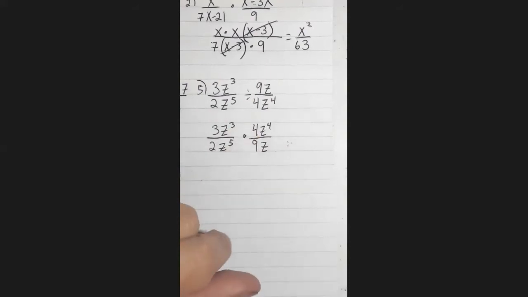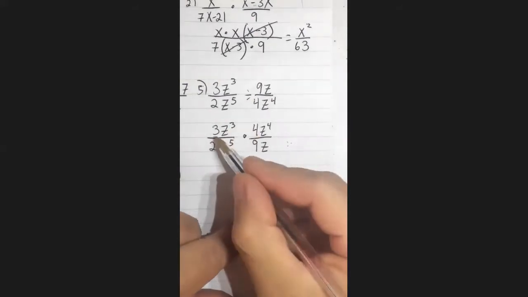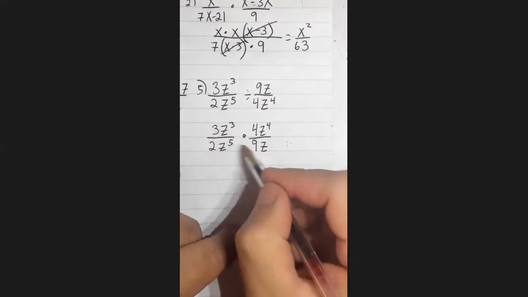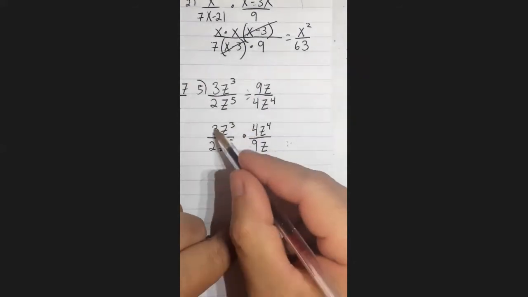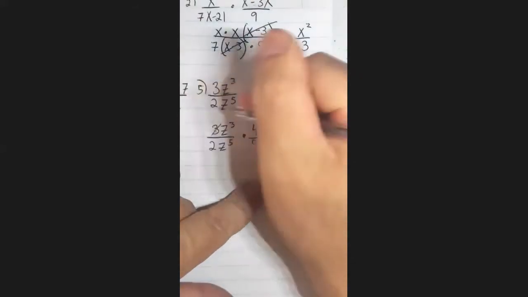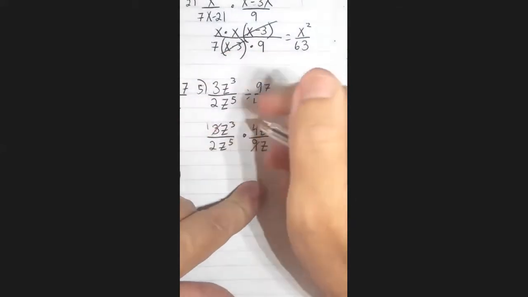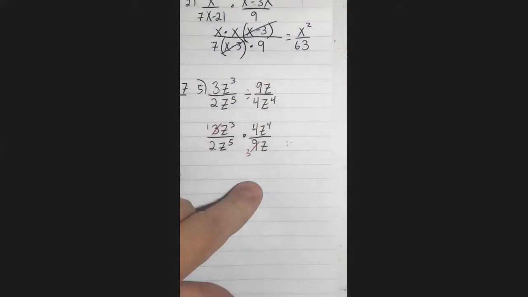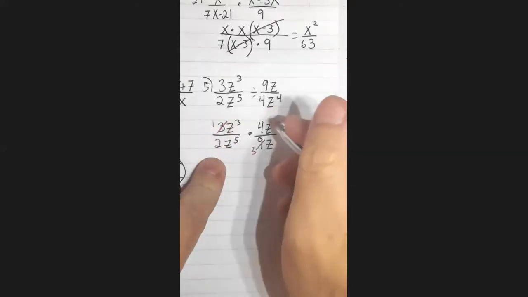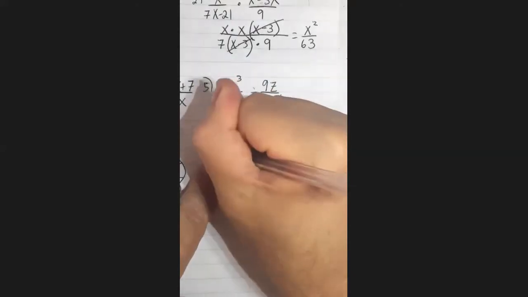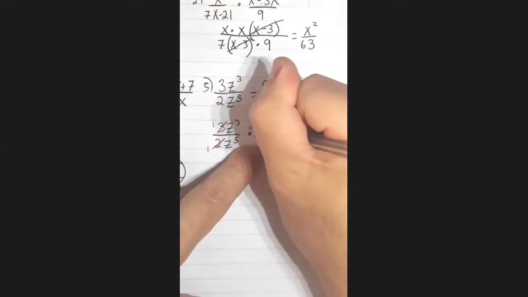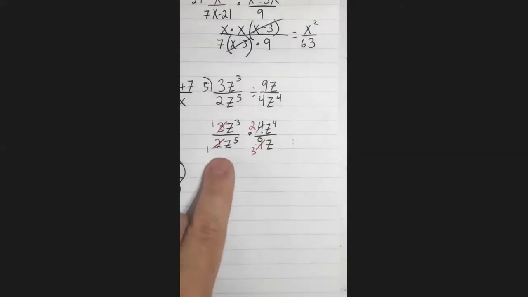In their current state, we have 3 and 9, right? That can reduce, and 2 and 4. 3 would go into both of these, 3 would go in there once, and 3 would go into the 9 3 times. And then with the 2s, 2 would go into 2 one time, and 2 would go into 4 2 times. So we're kind of simplifying our numerators first.